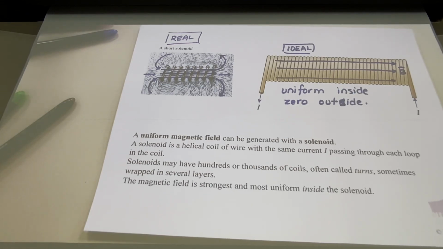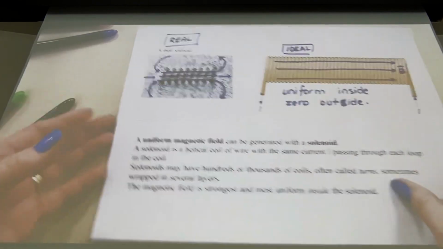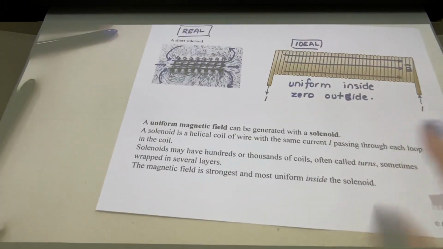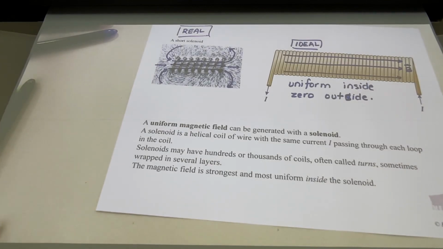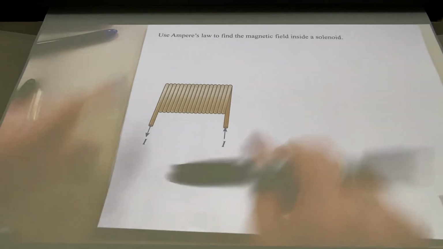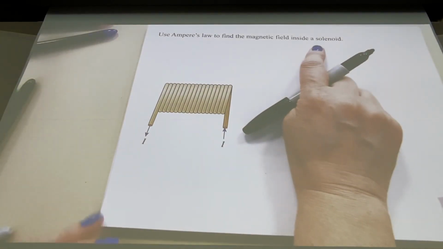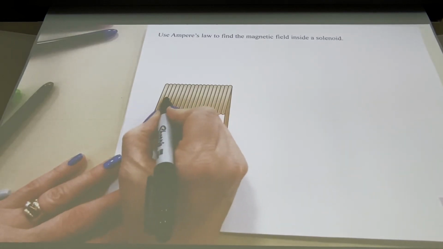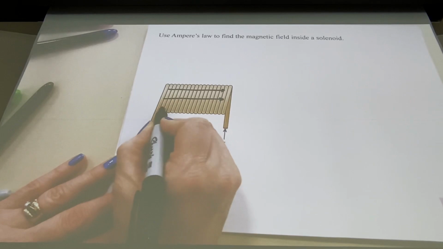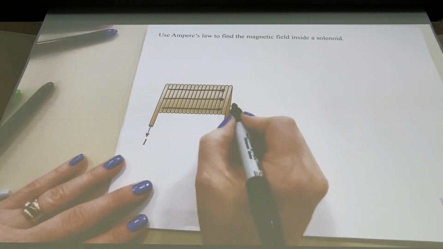So let's apply Ampere's law, and let's figure out how we find the magnetic field inside of a solenoid. The first thing I'll do is draw my magnetic field lines inside that solenoid. We are assuming an ideal solenoid here. We're not going to try and figure out all those edge effects for a real solenoid. So here's our magnetic field. It's uniform inside. There's our B.